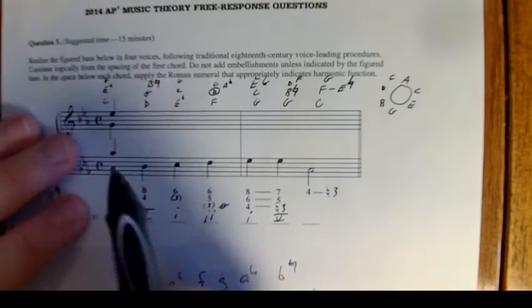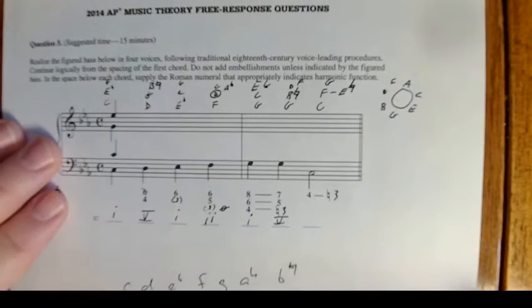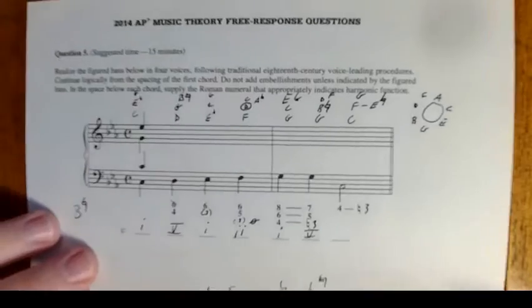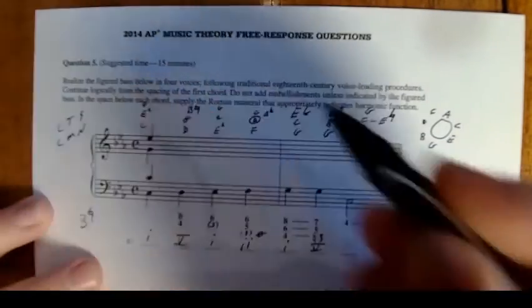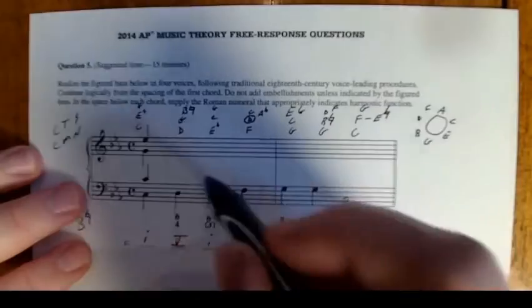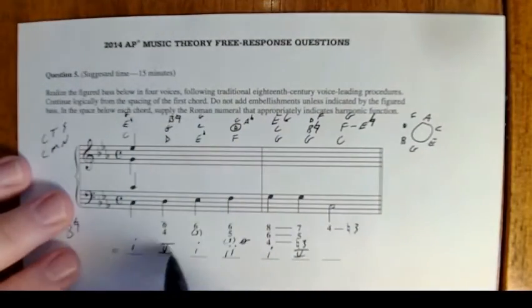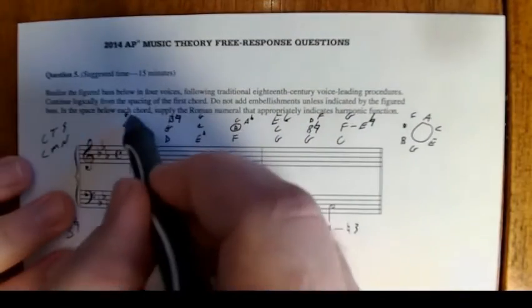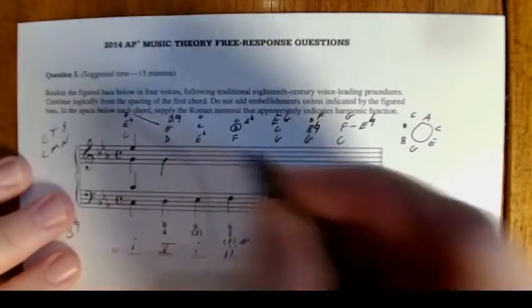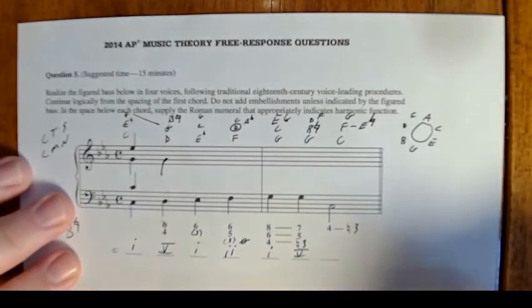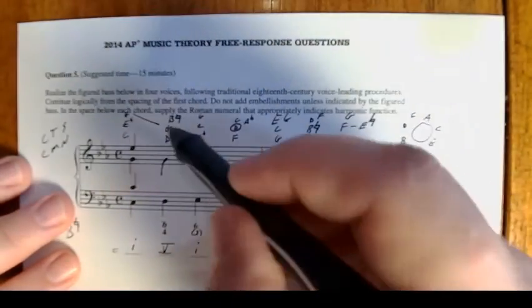Okay, so it says continue logically from the spacing of the first chord. What that means is common tone, step, and contrary motion nearest. Okay, so common tone step. Let's look and see between the 1 and the 5, are there any common tones? And there are. G is the common tone, so let's keep our G. Okay. Now, let's take our inventory as we're doing this. We've got a D.